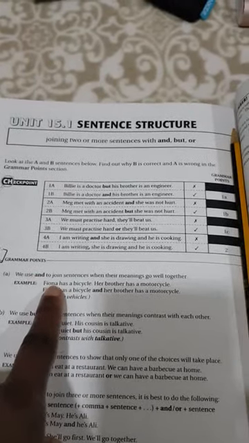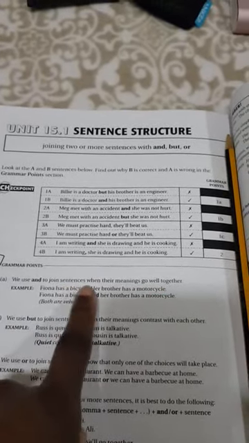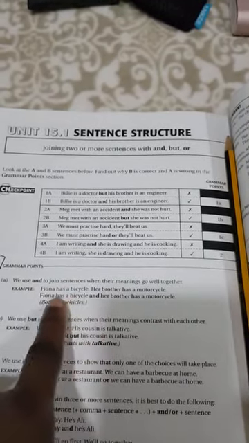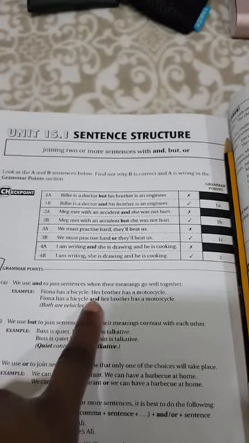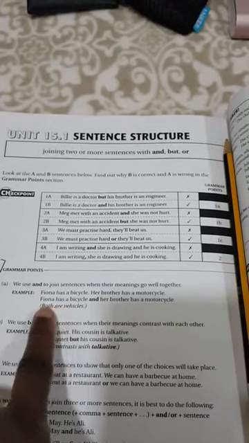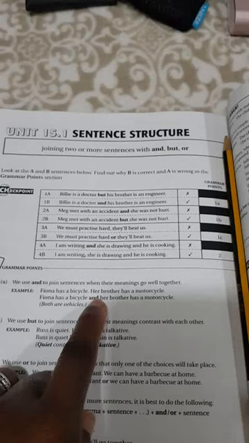Let's see. Example 1 says, Fiona has a bicycle. Her brother has a motorcycle. Now, these sentences go well together because they're telling us about something they own. Related ideas. Now, let's see. Fiona has a bicycle and her brother has a motorcycle. The relationship is both have vehicles. You see? Related ideas. They go well together. All we did here is we just put and. We took the whole of this sentence, and we joined it with and. We didn't take anything away.